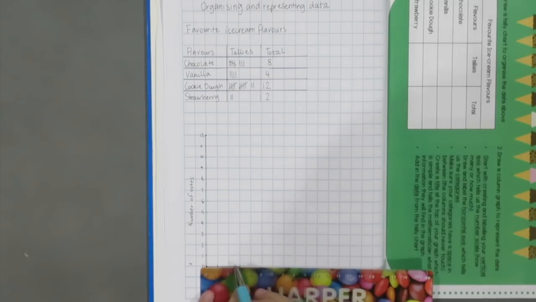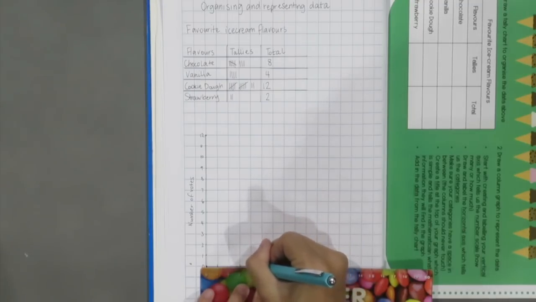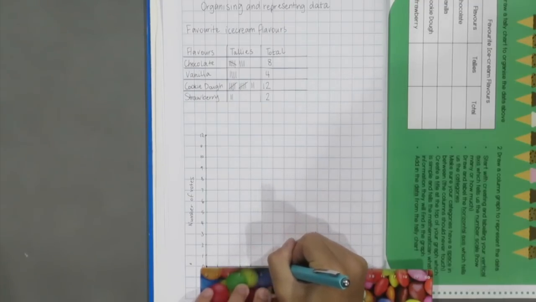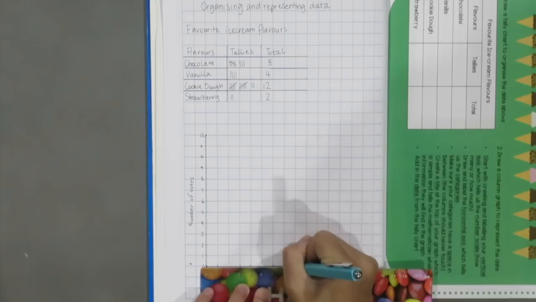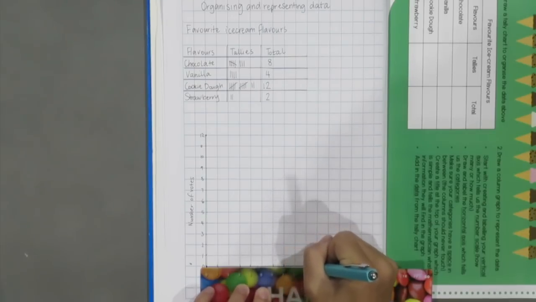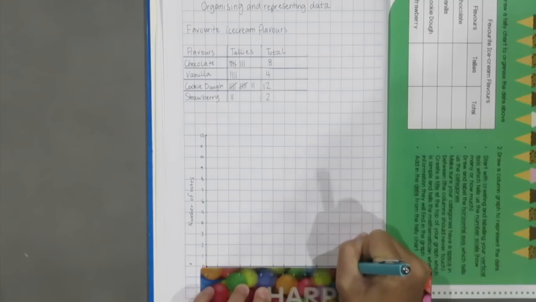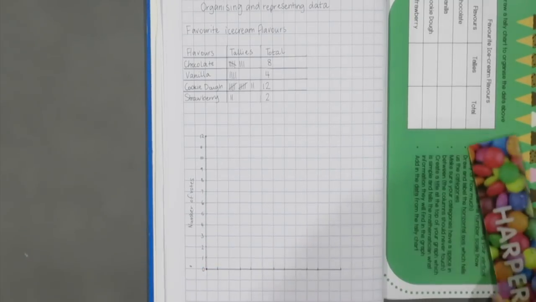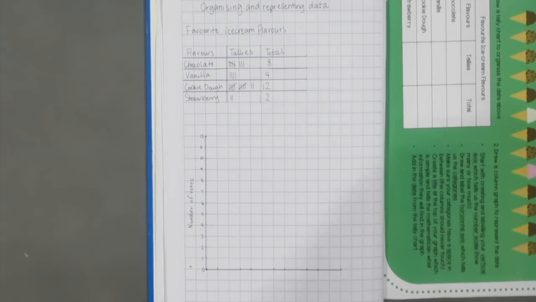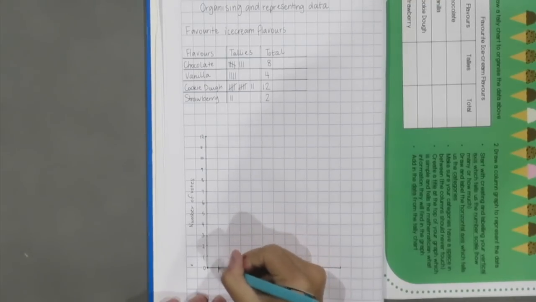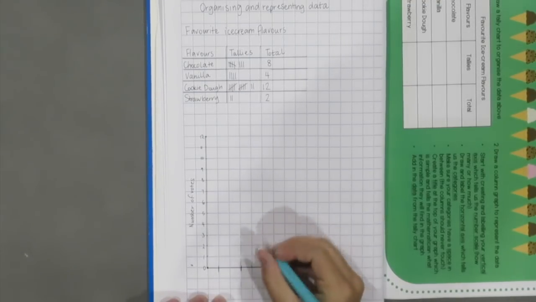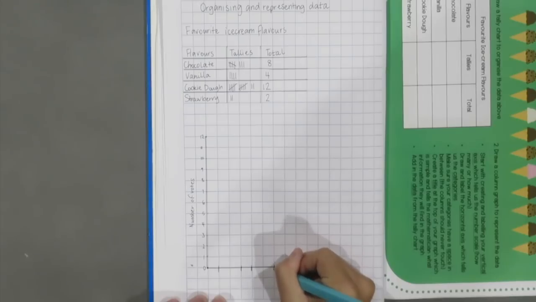2 spaces for my first flavour. Leave a space. Second flavour. Leave a space. Third flavour. Leave a space. Fourth flavour. What you do from here, we just draw our lines down a little bit further so we can see them like this.